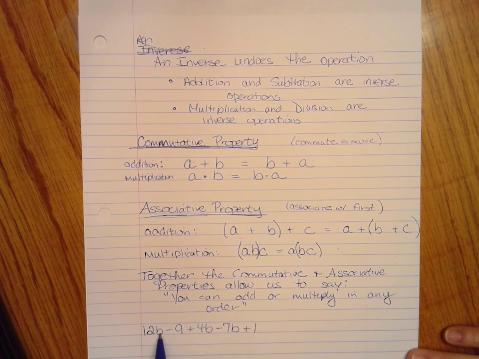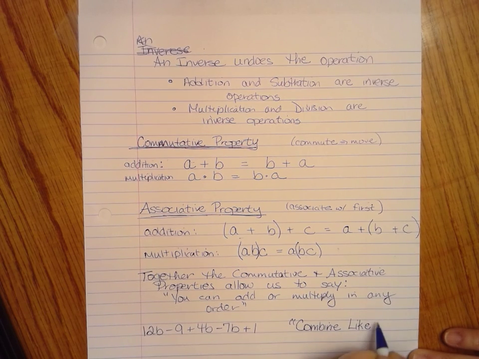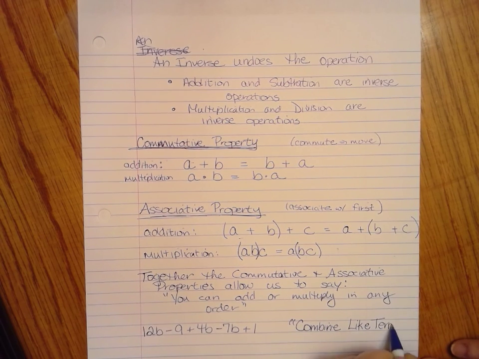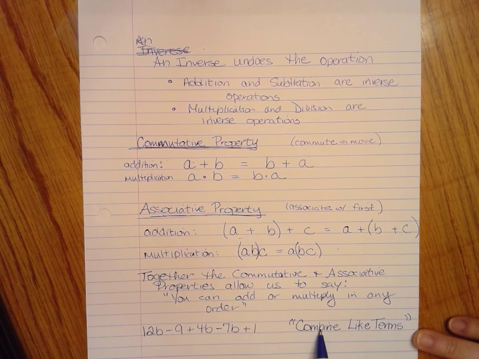This is 12 times b and 4 times b and 7 times b. We'd have to do those first if we knew what b was, but we don't know what b is. So let's just combine like terms. I know you've heard of this, but let's see what's going on. Combine, I said, was adding and subtracting.